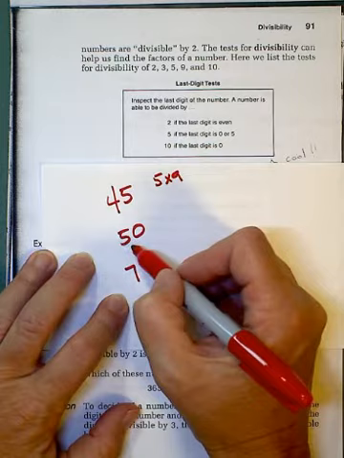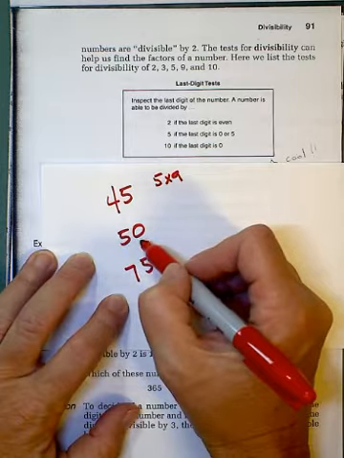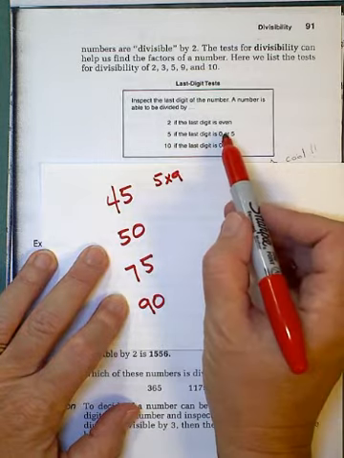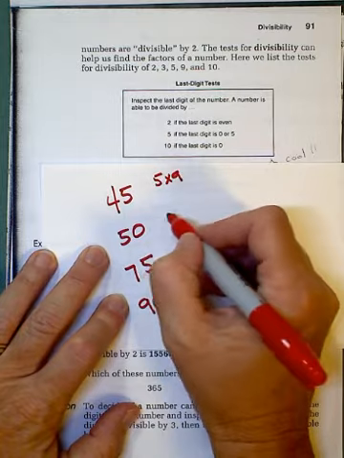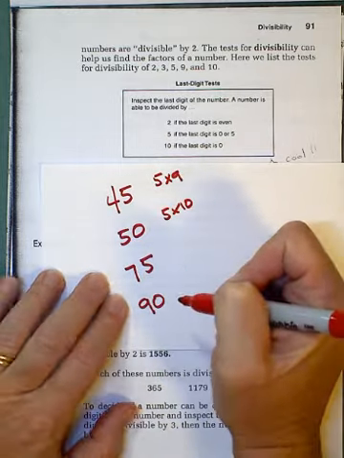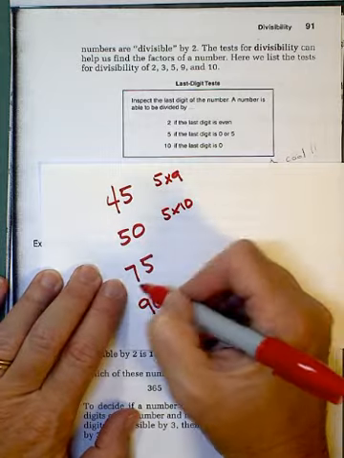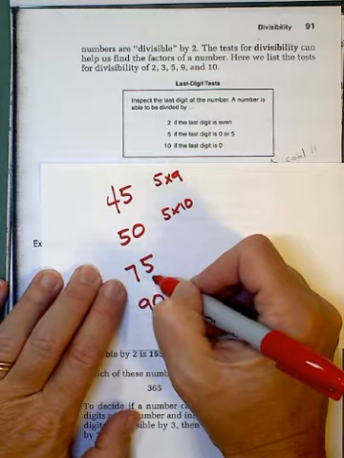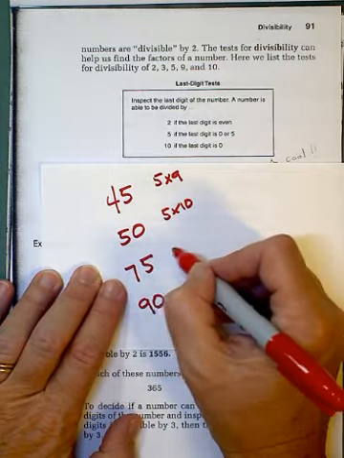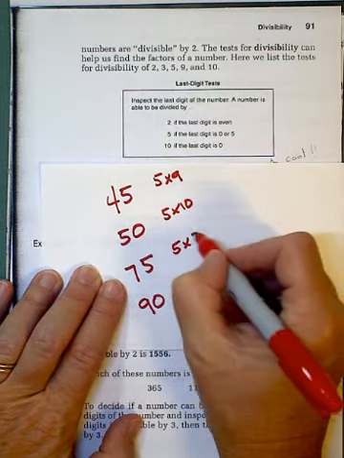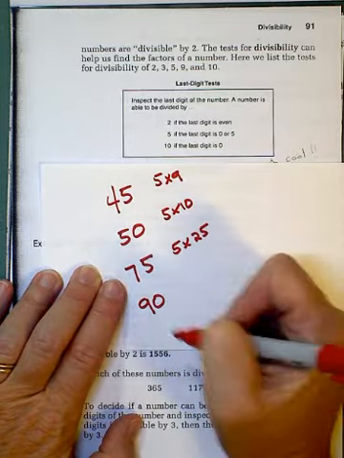In the case of 50, the last digit is 0. Looking at our chart, this number should be divisible by both 5 and 10. And in fact, 5 times 10 equals 50. In the case of 75, the last digit is 5, therefore the number is divisible by 5, and if you give this a thought, we would remember that 5 times 25 equals 75.